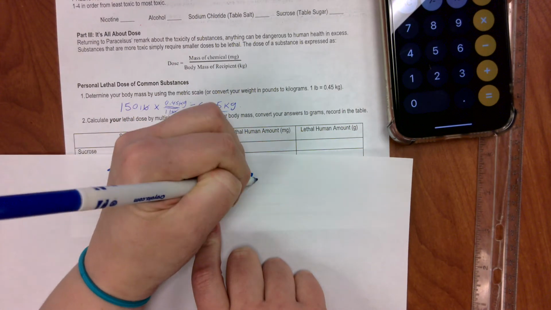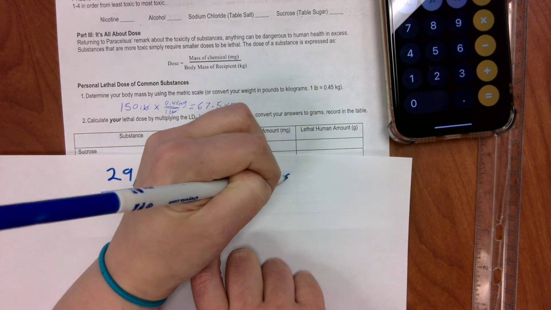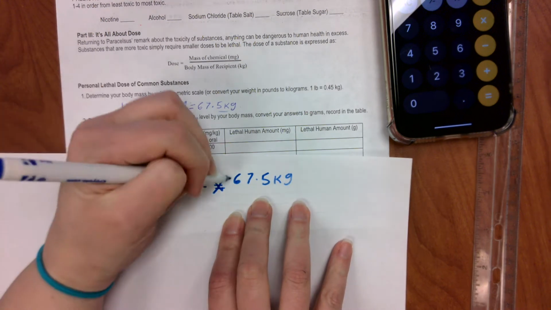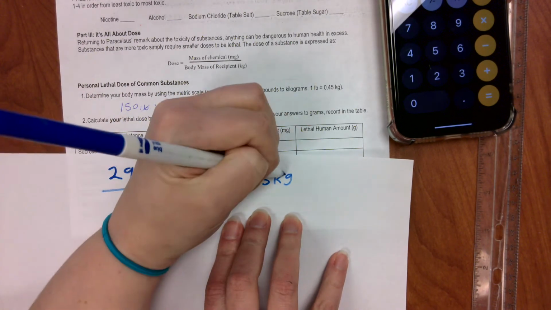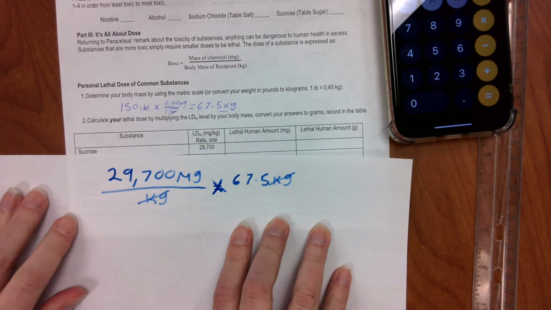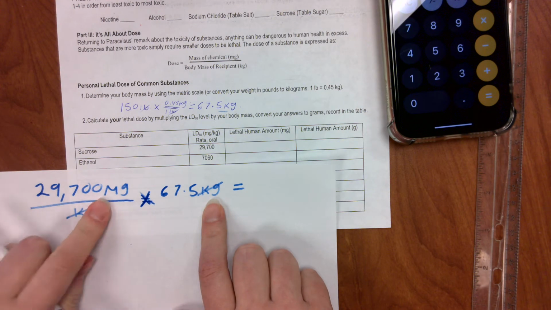So if you're 67.5 kilograms, you times that, and your kilograms cancel out to get your amount in milligrams.